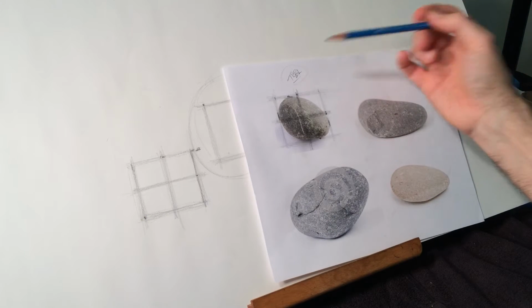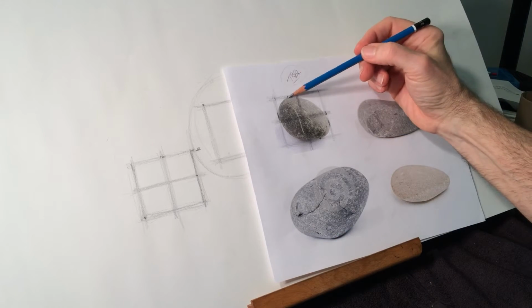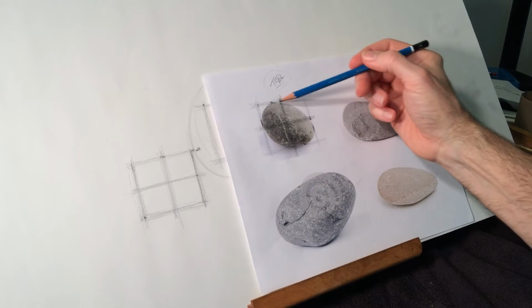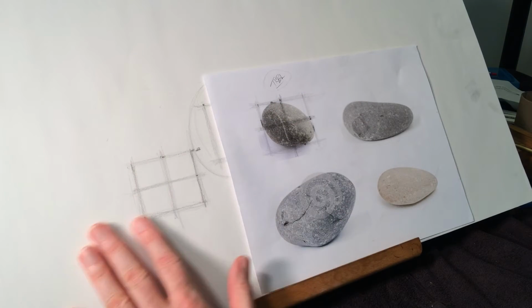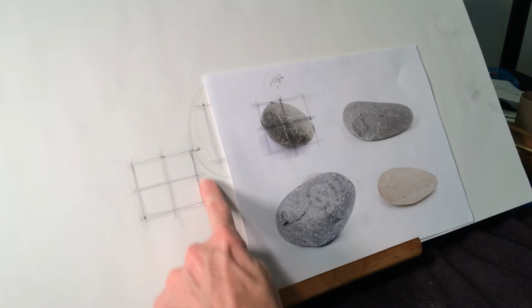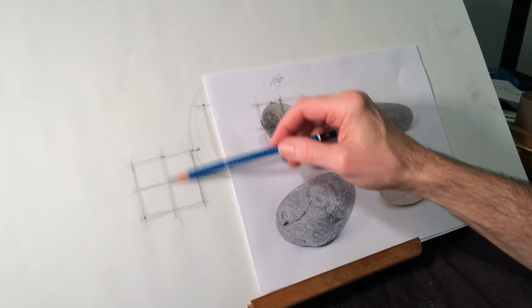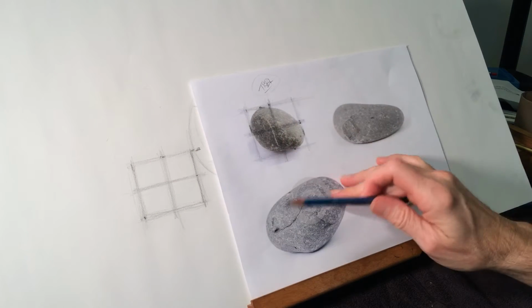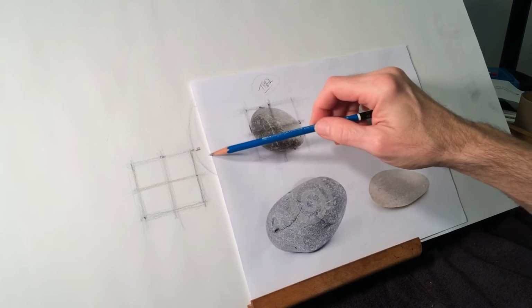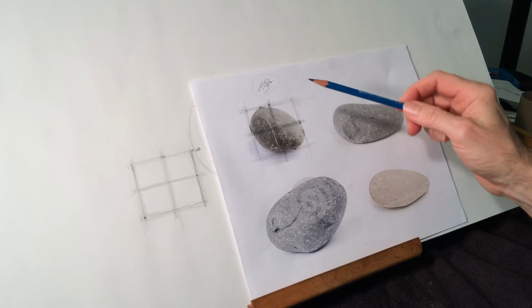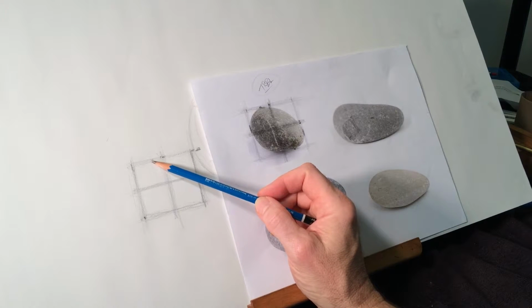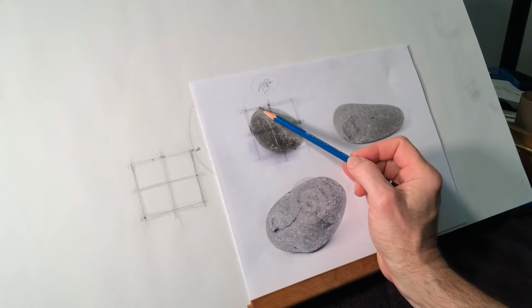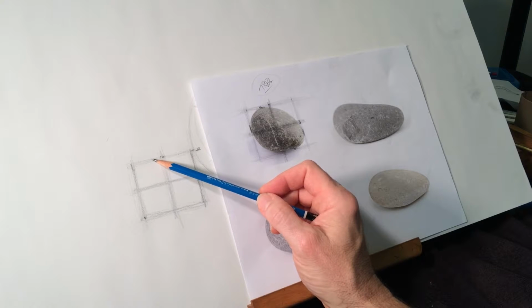So now we have all sorts of information to help us transfer the drawing of this stone to our piece of paper. And we would have done all this really light, just to have guidelines and construction lines and marks and whatnot. So I am going to guesstimate where this top point is.